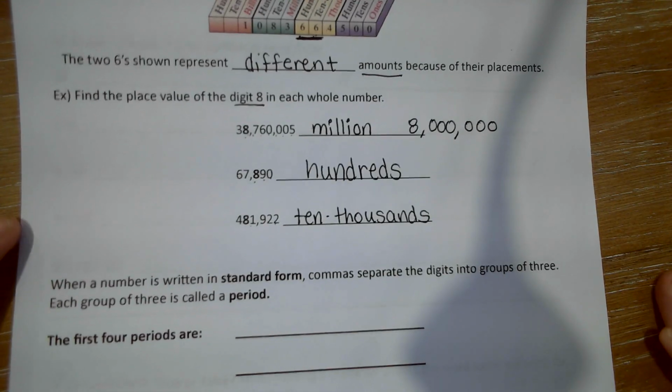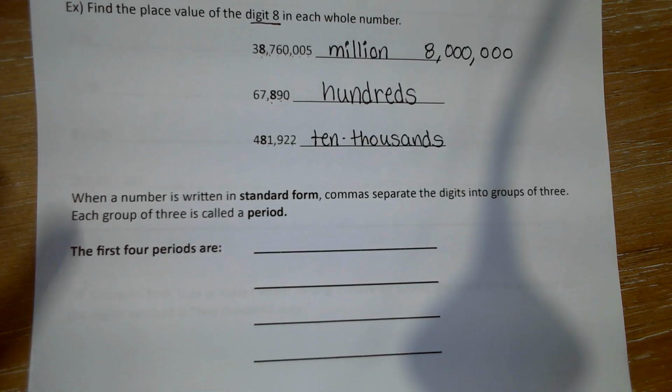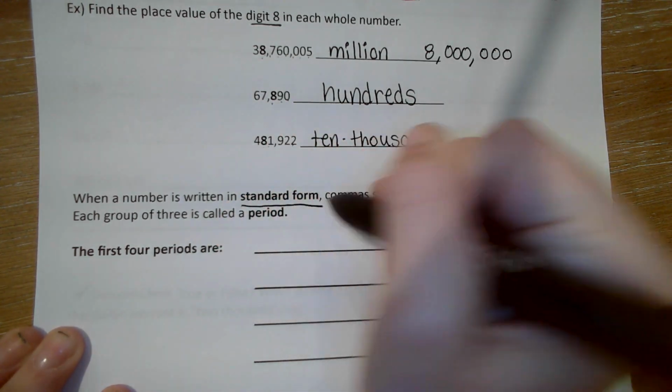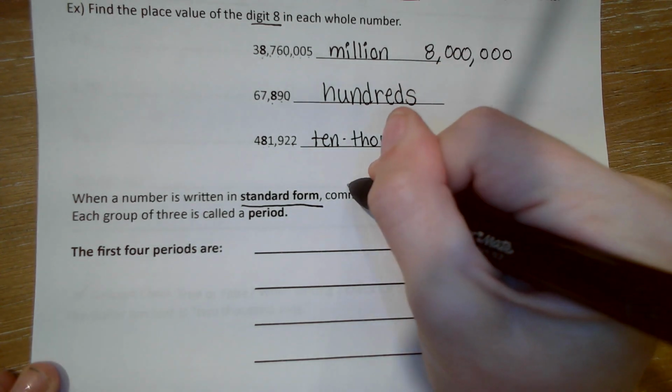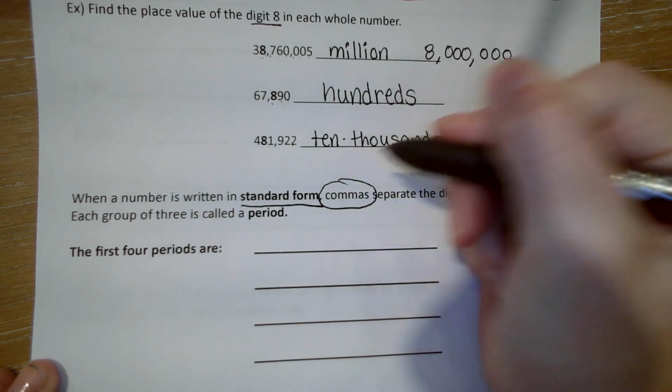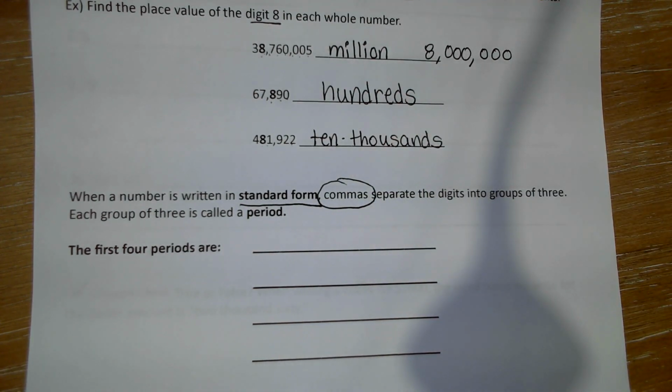Let's talk about how we can write different numbers. When we are writing a number in standard form, think of what the word standard means. It kind of means like normal, average, the usual. The commas, so that's important. We're not in English class, but we still want to pay attention to our commas. A math teacher might argue that sometimes they're even more important than in English class.